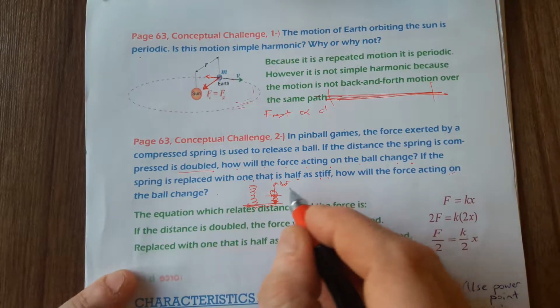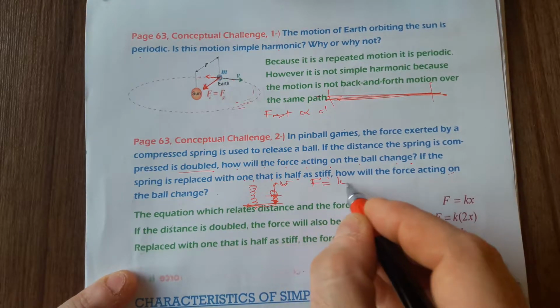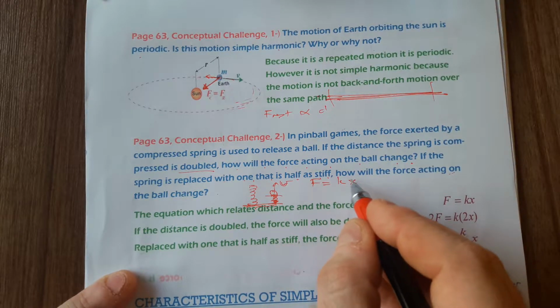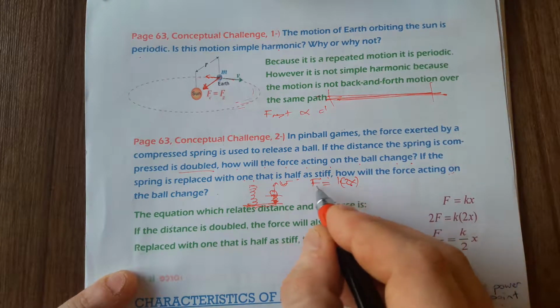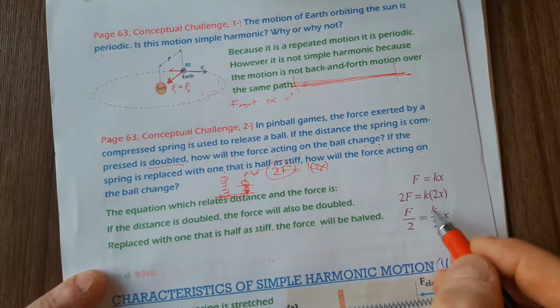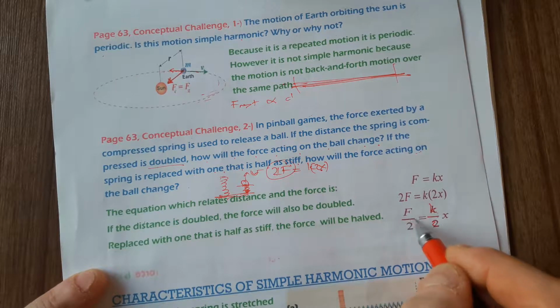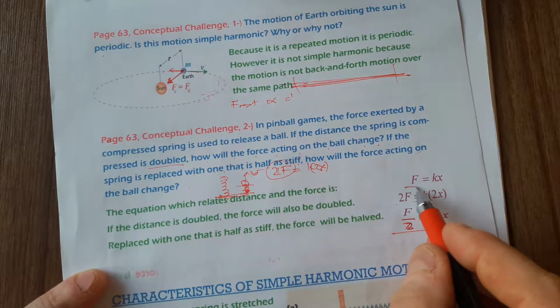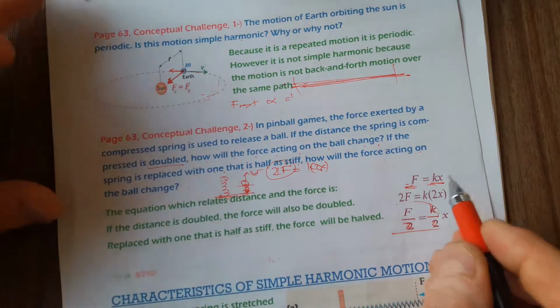If you remember, force is equal to k times x. When you double the distance, you are going to double the force. But when you decrease the stiffness, that is, you decrease k by 2, the force must decrease by the same factor, because they are directly proportional. F is proportional to k, and F is proportional to x.